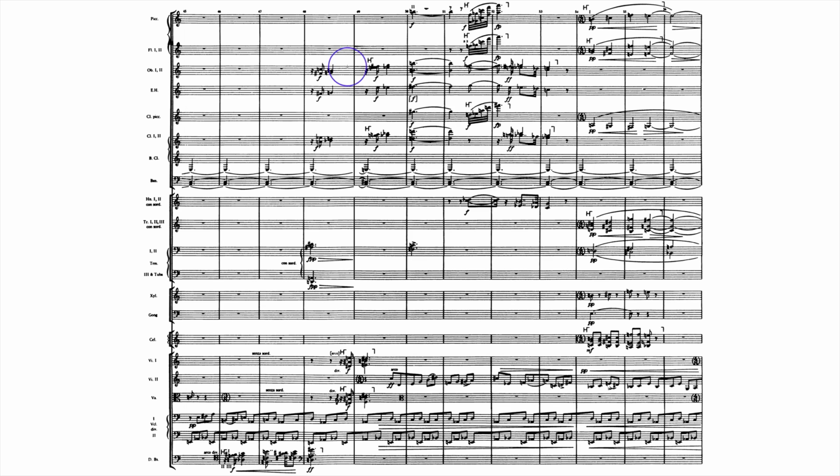And it's really wonderfully scored here. It doesn't really matter that the winds overlap a little bit into where the strings start. That actually helps to keep the line really integrated. And in this case, with music that is totally chromatic, it doesn't really matter so much that there are harmonic clashes. That's just all part of the vibe, right?